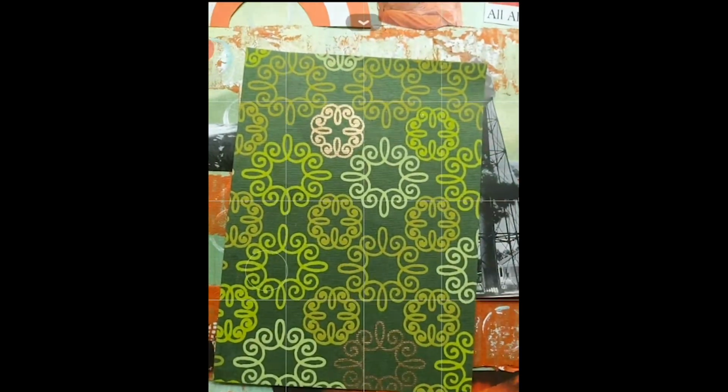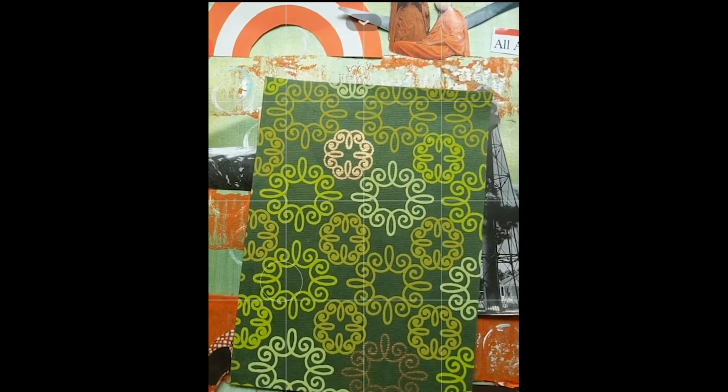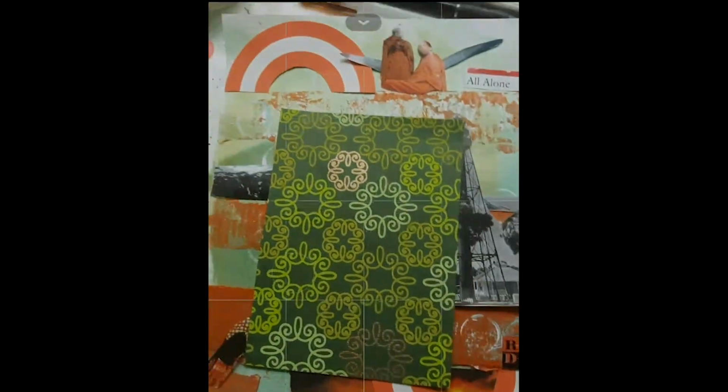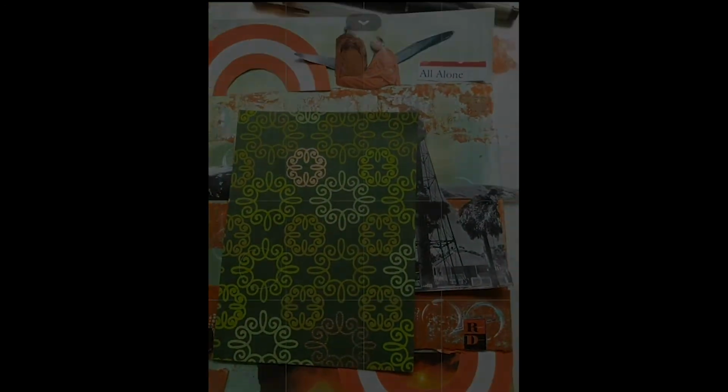I've already got some photos of my book page from Octavia that I can incorporate as well. If you've got something you just want to add in, feel free.